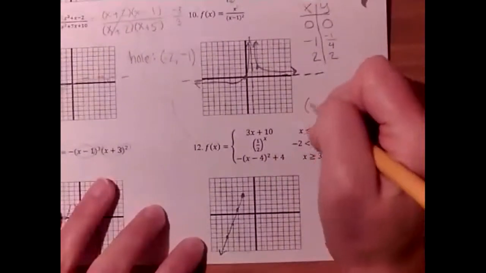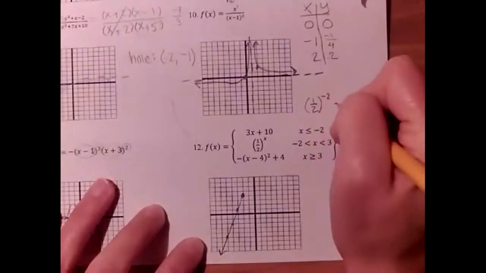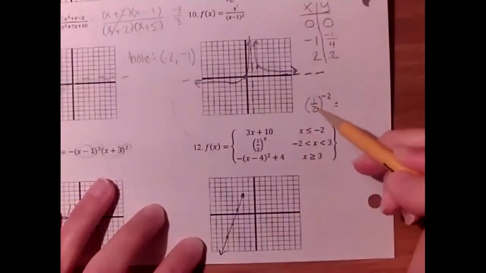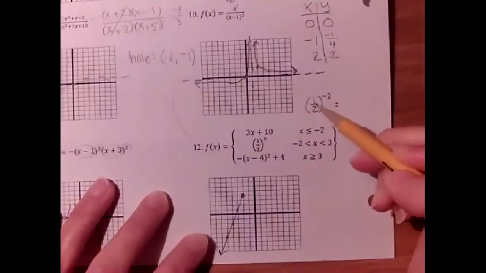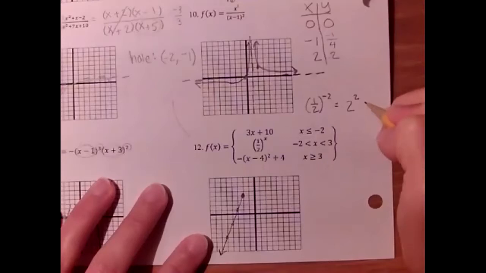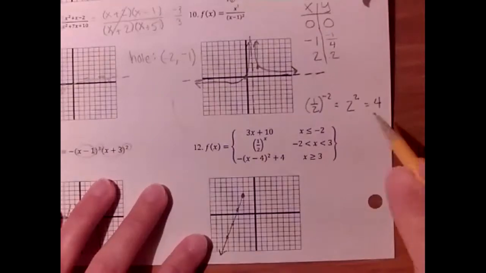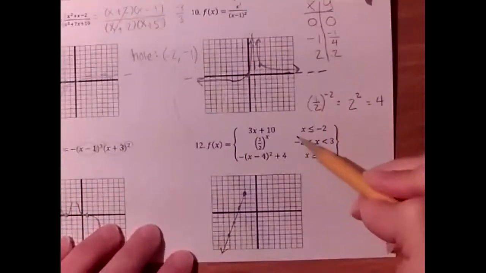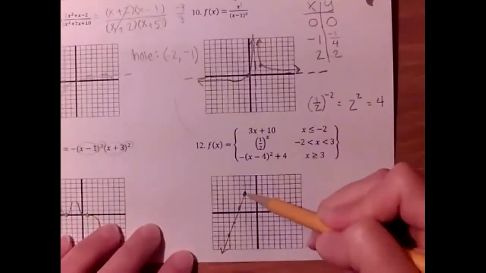1/2 to the -2. Let's talk about that. The negative exponent is just going to flip the fraction, just is going to flip it over. So this actually becomes 2 squared. And so that will be 4. So again, the negative exponent just flips that over. It's just a reciprocal. So we get the point -2, 4, which connects right to this point. So the 2 pieces of the graph are going to match up.